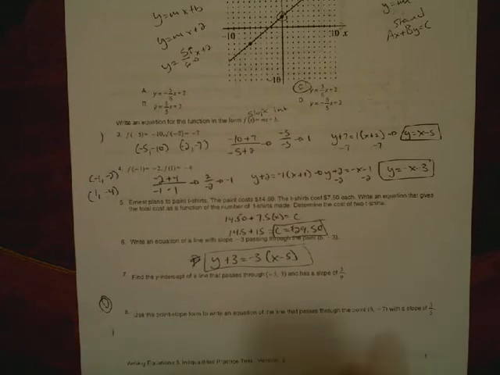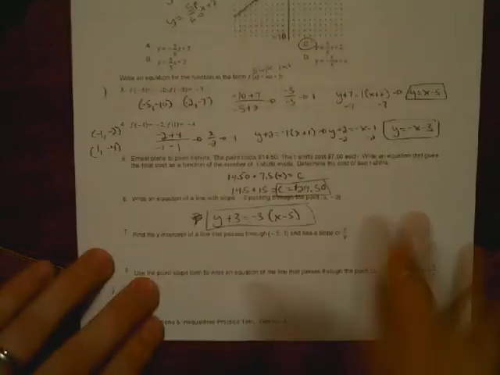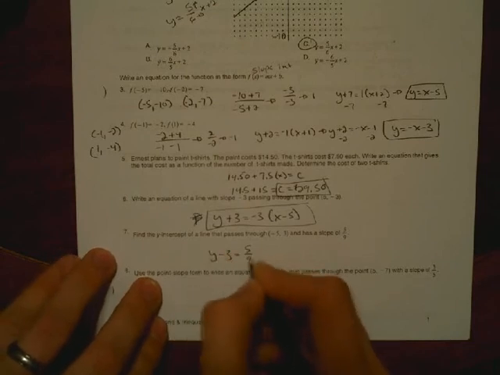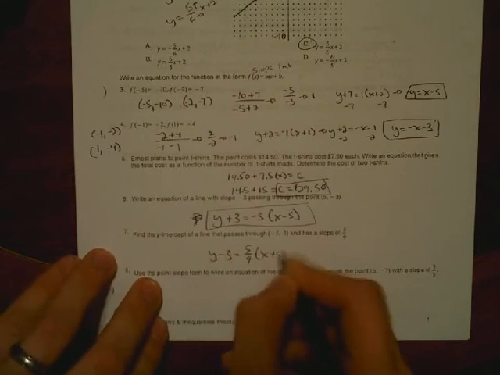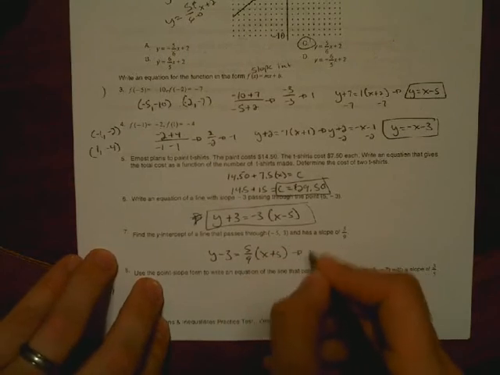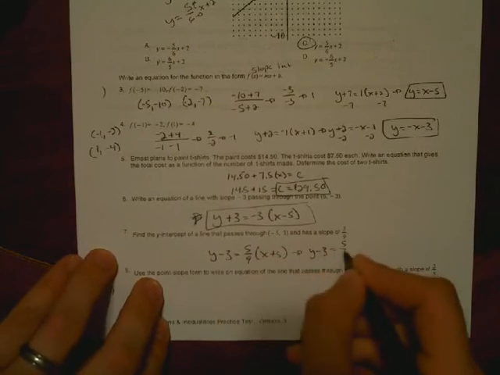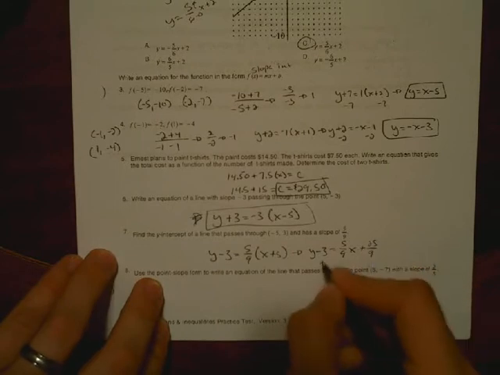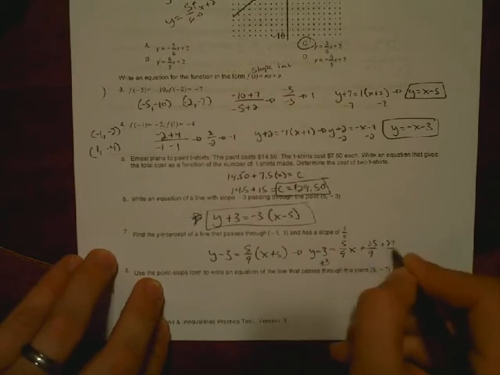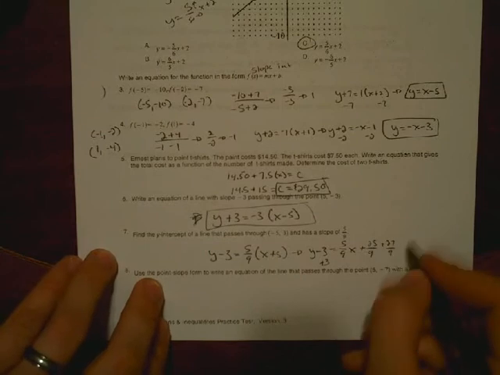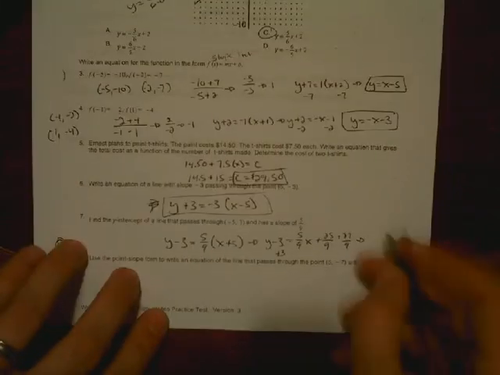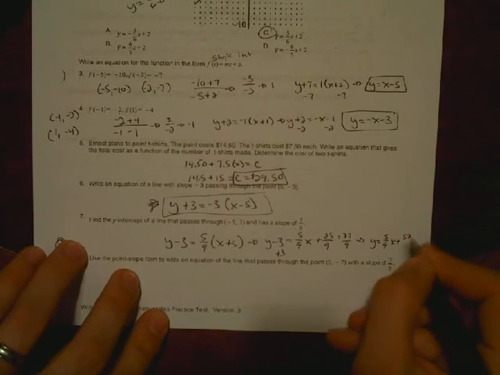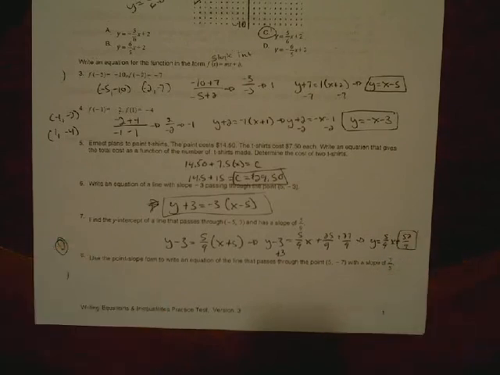Find the y-intercept of the line that passes through this point and has a slope of 5/9. We've got y minus 3 is equal to 5/9, x minus -5. Distribute that, and we'll get y minus 3 equals 5/9 x plus 25/9. Add this 3, so we're going to add 27/9, which is 3, but we want it to have a common denominator so we can combine the two. And that will give us y equals 5/9 x plus 52/9.